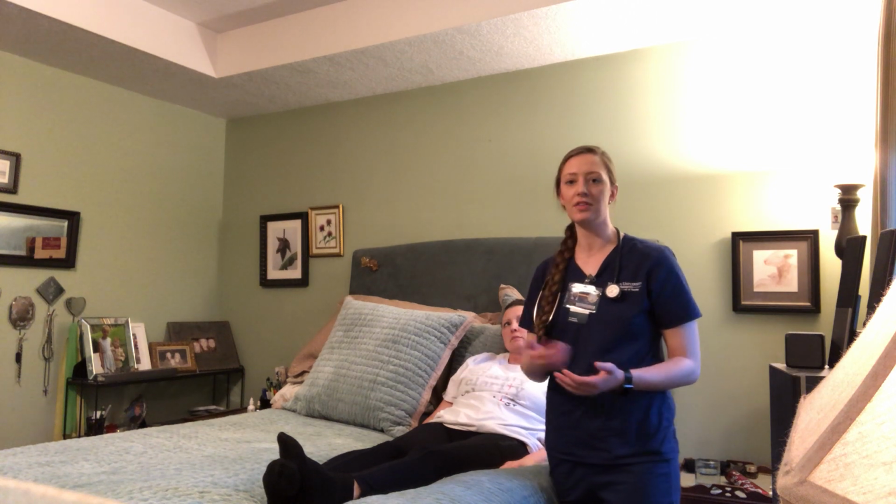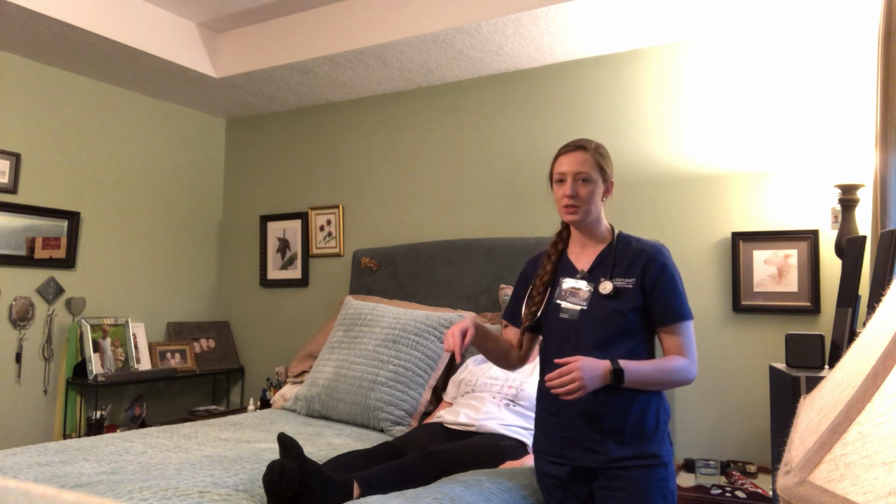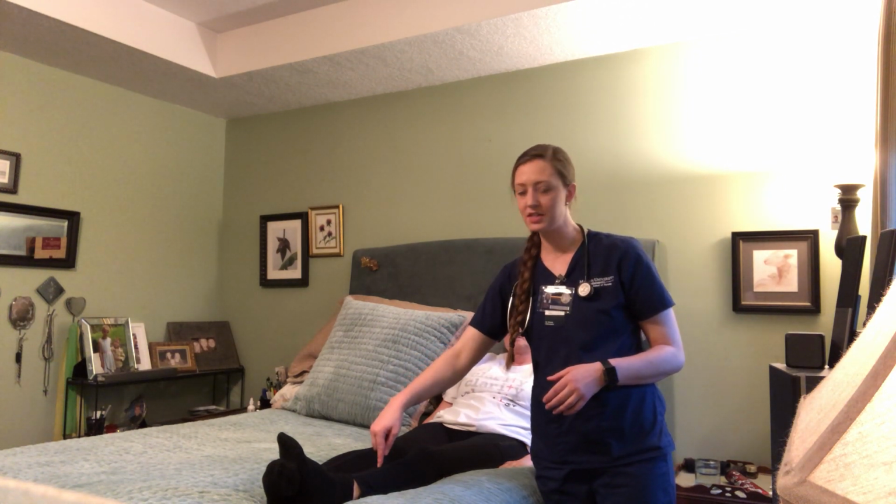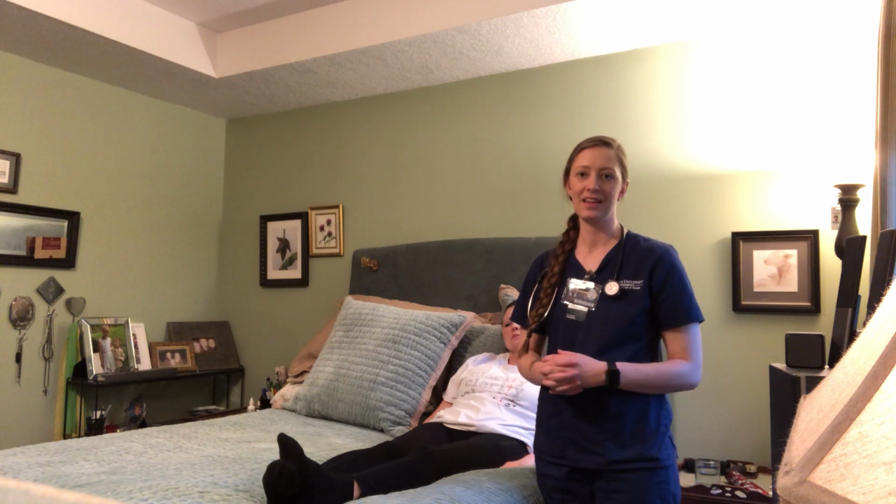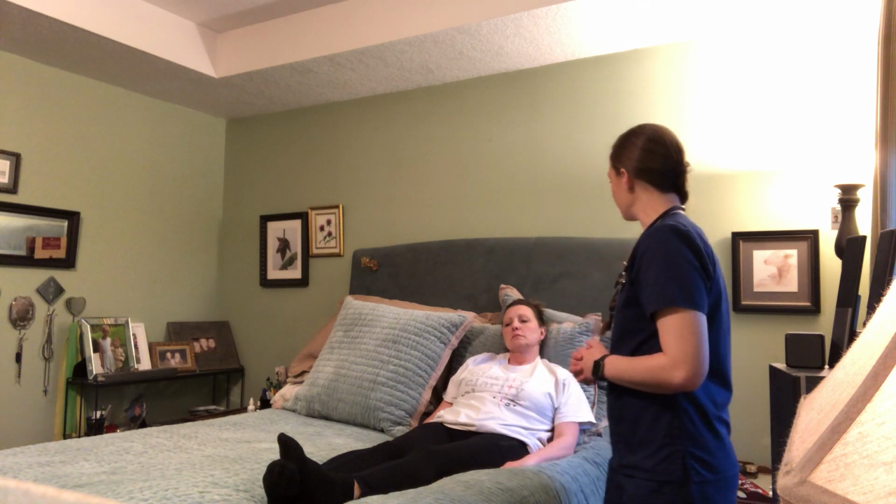And then also another thing that I would check is edema anytime I'm on any area of the body. And I would do this by pressing a finger into the skin, and however deep that it pits or depresses into the skin would be graded based on how much edema that she had. I think that's it.